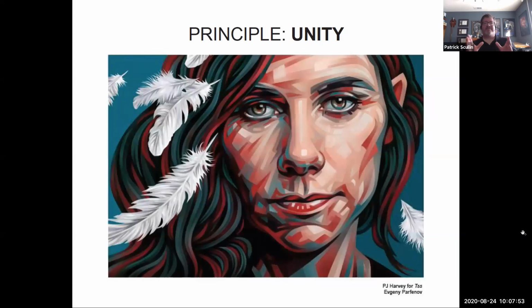And then the balance of the picture is actually asymmetrical. She's not dead center in the middle. She's kind of off to the side just a little bit, asymmetrical, but it still has a nice, comfortable balance to it. Last but not least, emphasis.